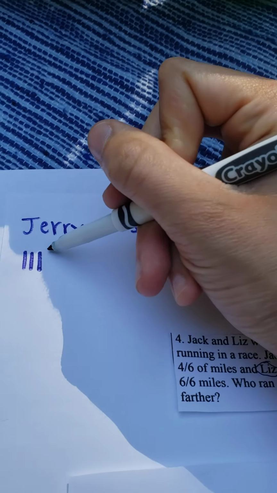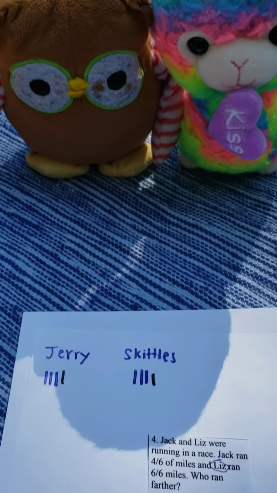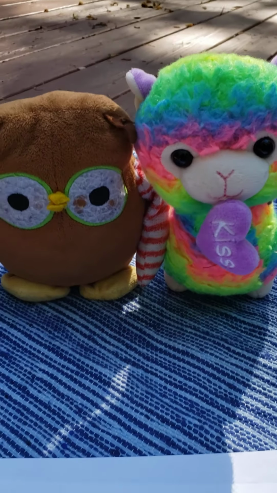Excellent game so far, guys. Another point for Jerry and Skittles. Rocket. We've got the next problem.